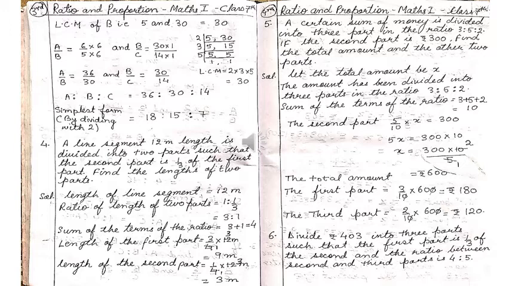Now dividing 12 by 4 gives 3, and 3 into 3 will be 9 meter. The length of the second part is as follows.